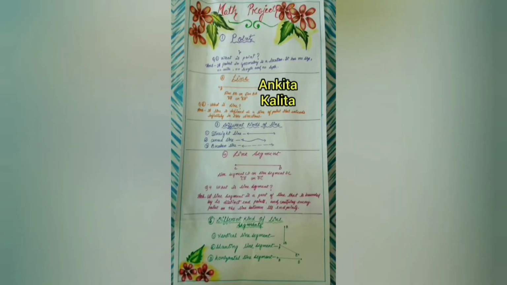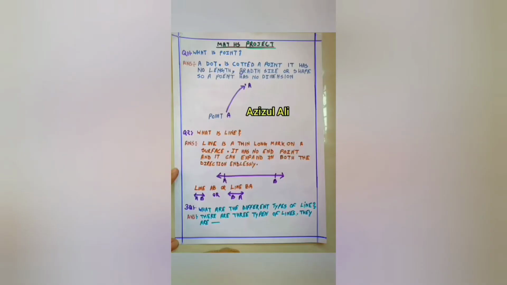This is Ankita's maths project. It looks so pretty. She nicely wrote about point, line and line segment. Well done, Ankita. This maths project has been done by Sunny. The color combination is just too good. The presentation and content are also very good. So well done, Sunny.